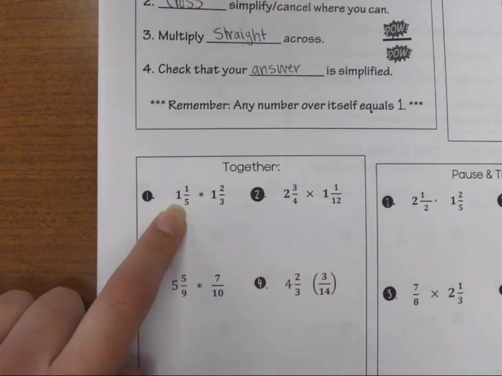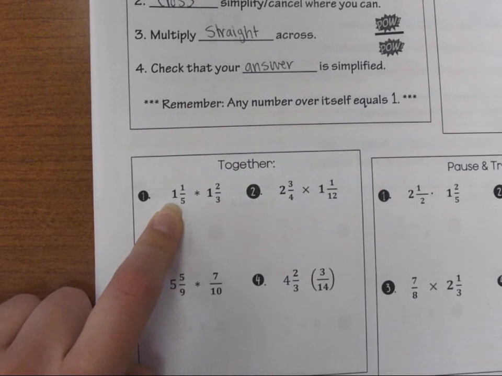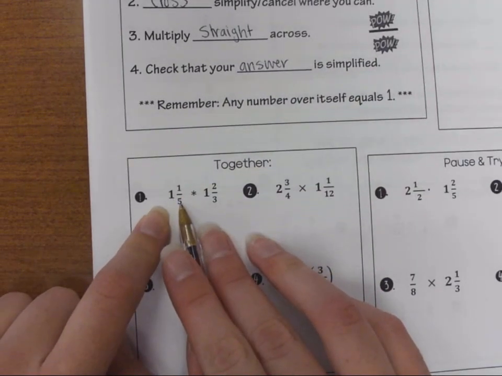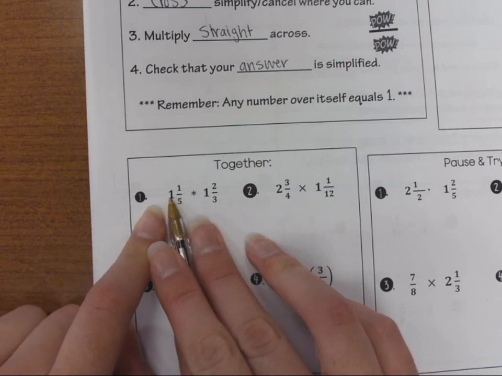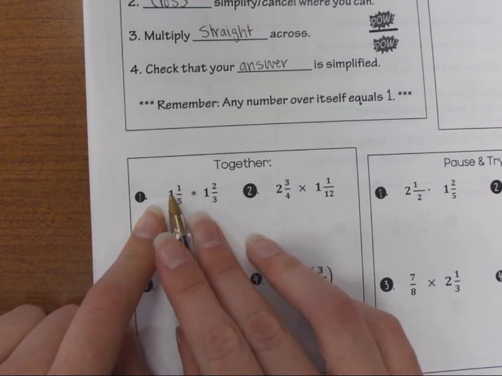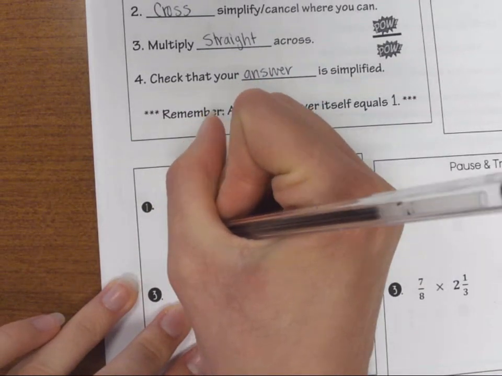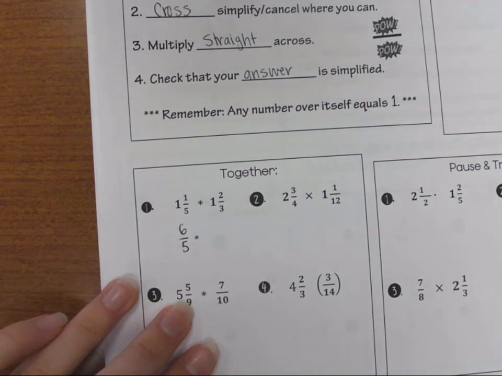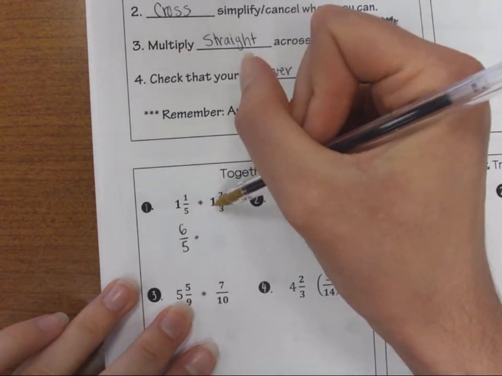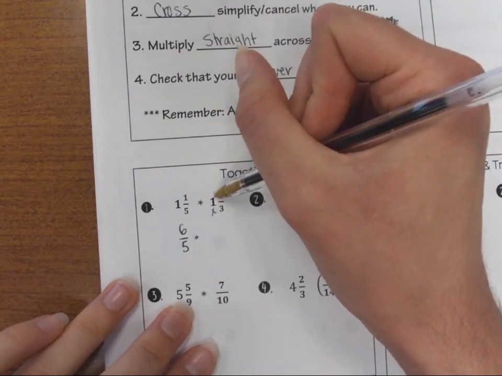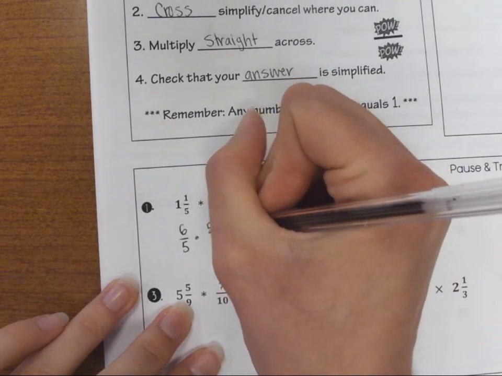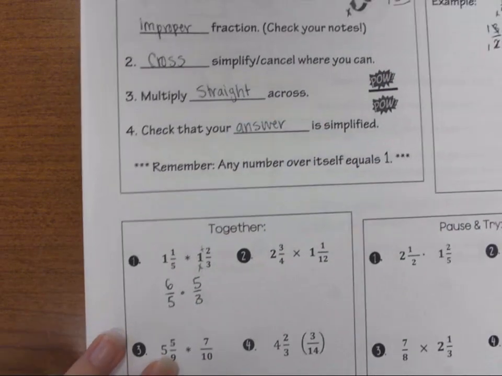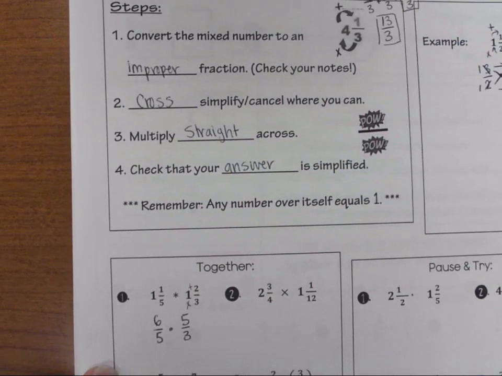So first things first, I want to convert this to an improper fraction. So remember, I've got to times this one out in front by the denominator, so I'm going to go 5 times 1 is 5, plus what's on top is a 1, so 5 plus 1 is 6. Leave it over the denominator, and I've got 6/5. Over here, same thing. 3 times 1 is 3, plus 2 gives me 5, and I leave what's on the bottom there. Okay, that was step 1. We converted to an improper fraction.